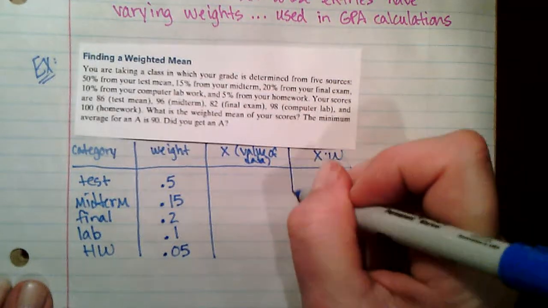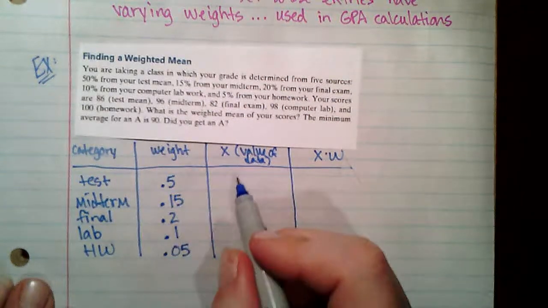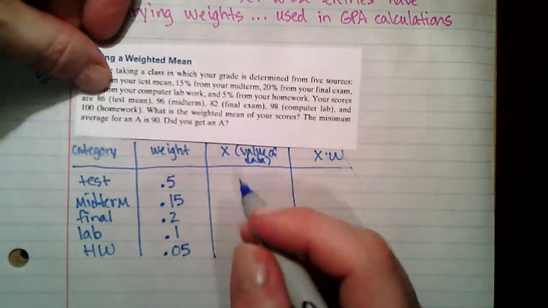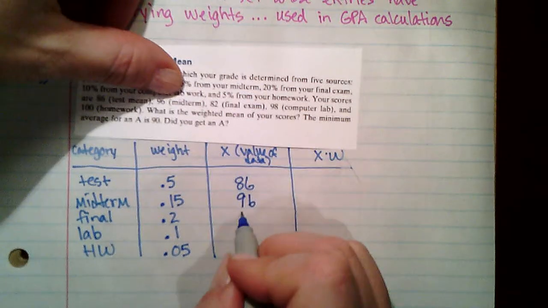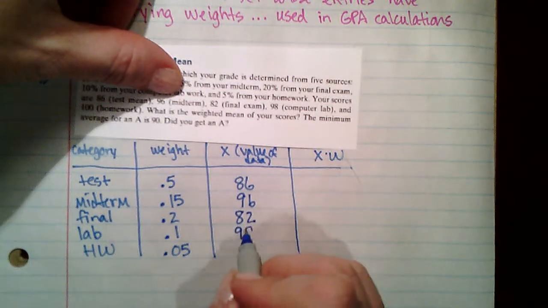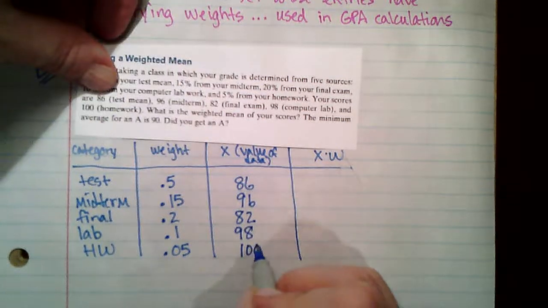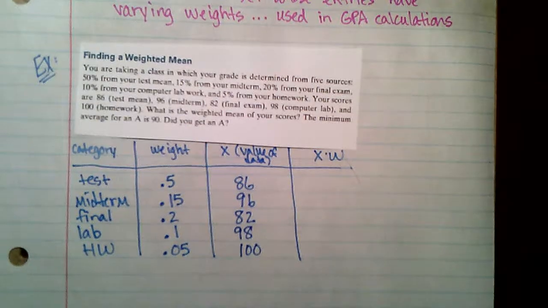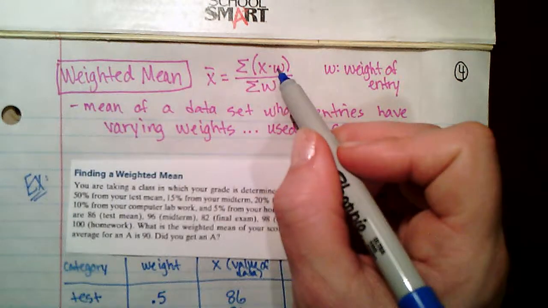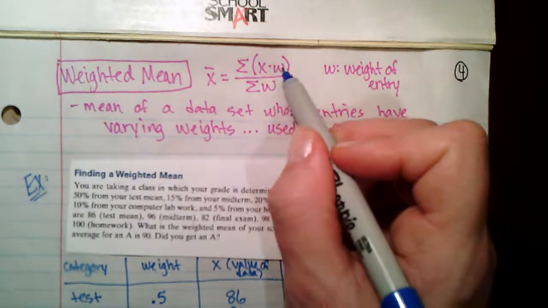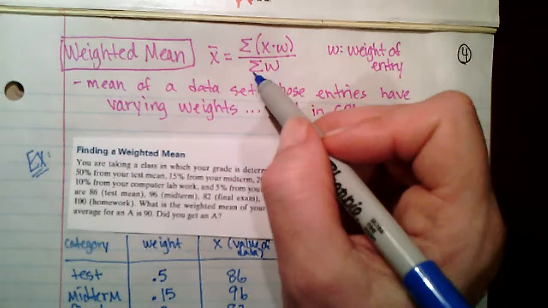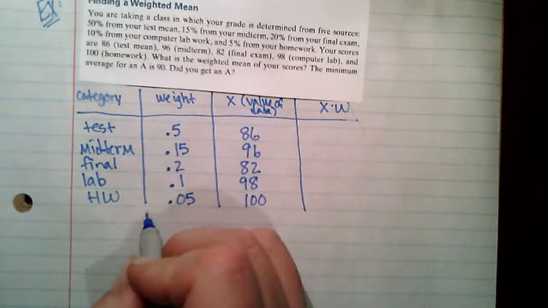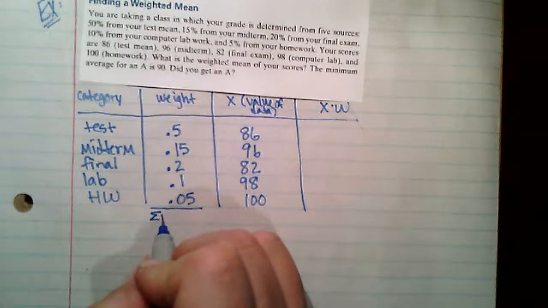The value of the data is going to be what I actually earned in each category. So my test mean was 86, midterm 96, final exam 82, computer lab 98, homework 100. In the formula, it tells us to add up X times W, which means first we do X times W and then we add up all those results. And we're dividing by adding up all the W's. So we can easily add up all the W's here in this column.